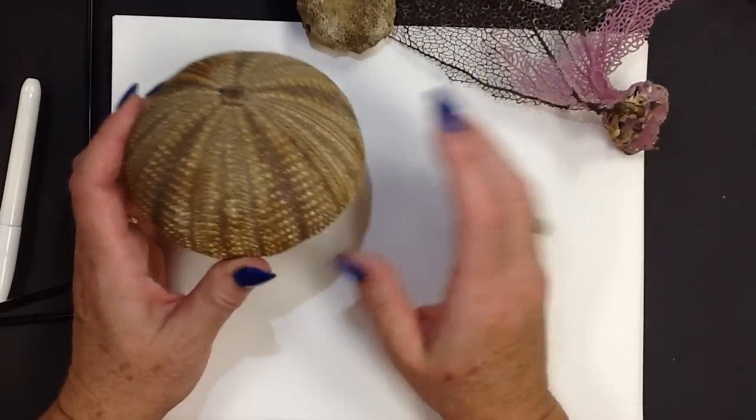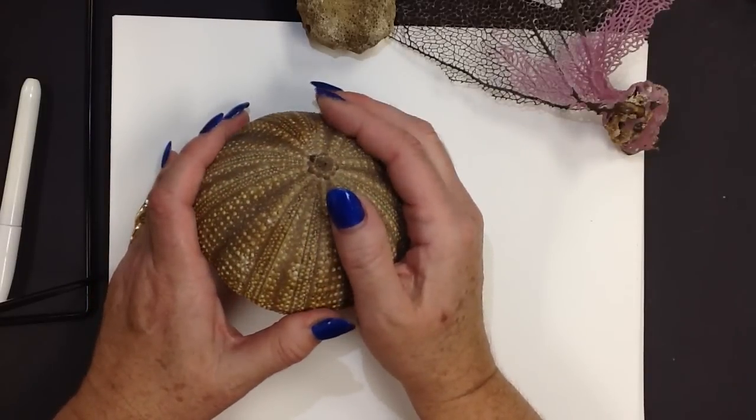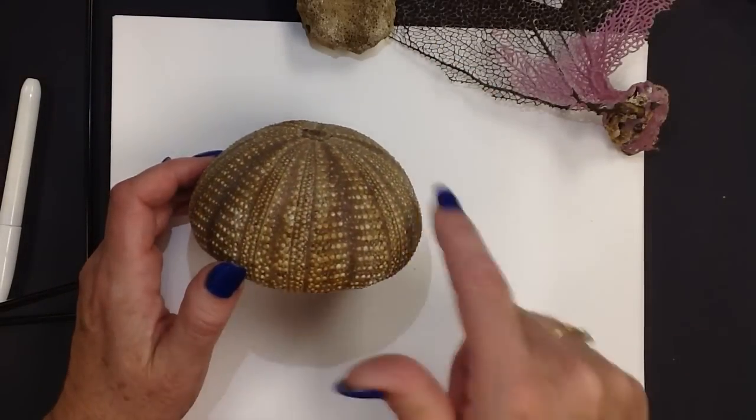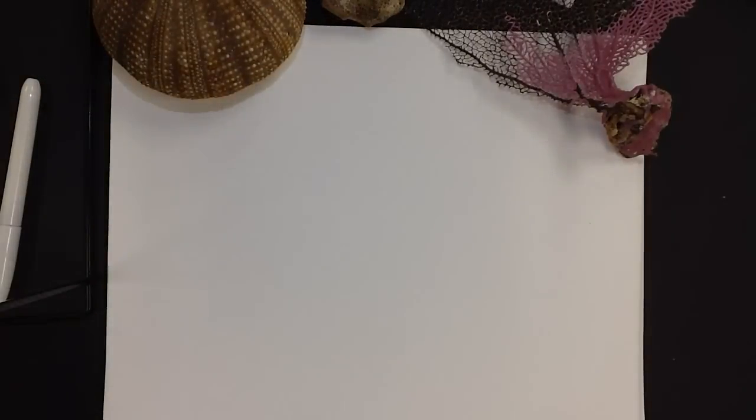Then, of course, you can add whatever else you want. But this lesson is on the sea urchin, and we'll begin. And if we look at the shape of it, it's kind of oval. We're going to start with a simple bottom shape. So I'll start you off.